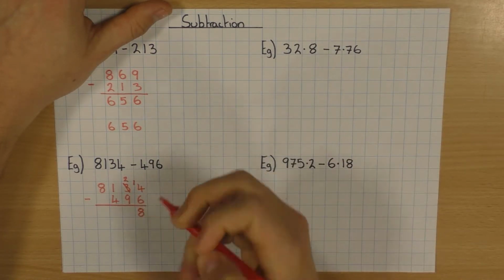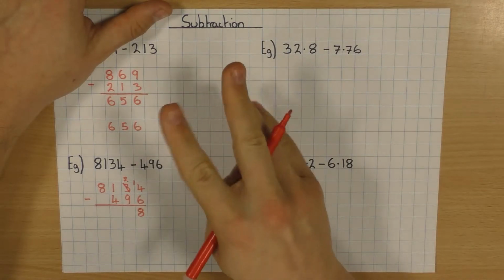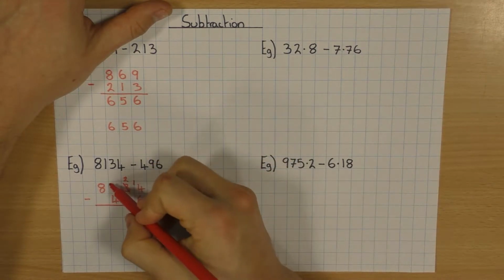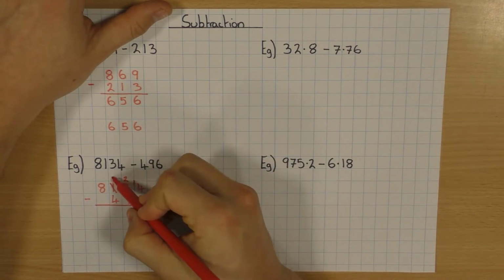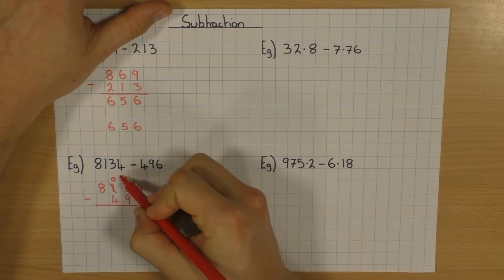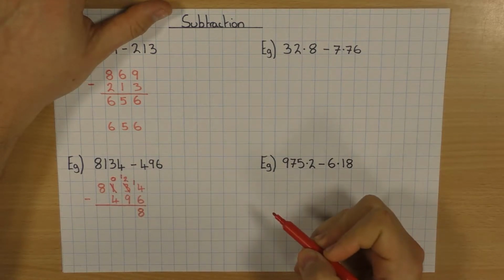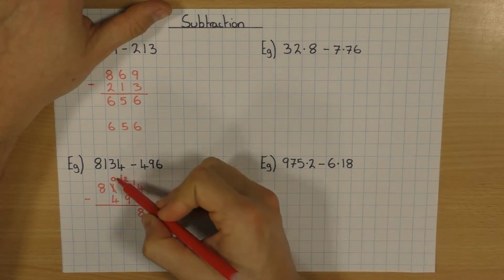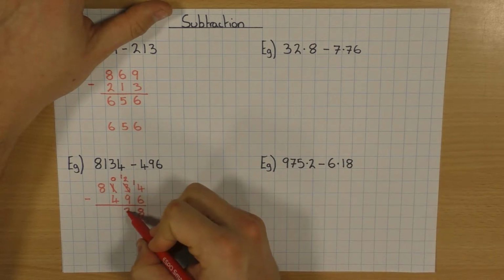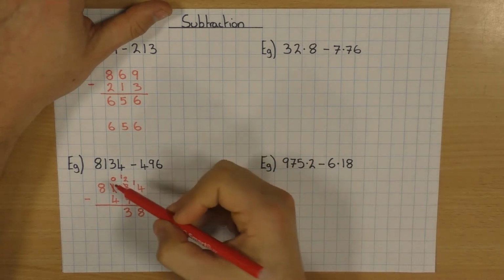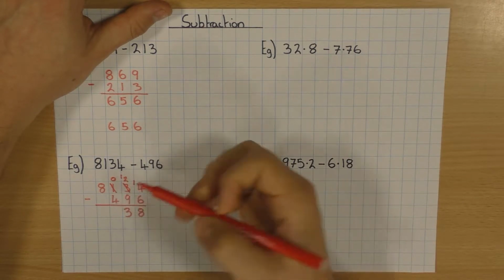2 take away 9, exactly the same thing. There's 2, I can't take away 9, I don't have enough, so I'm going to come over to this column and nick one from there. So that now becomes a 0, and the 1 goes over there, so that now becomes 12. 12 take away 9 is 3, so I can now do it. Happy days.